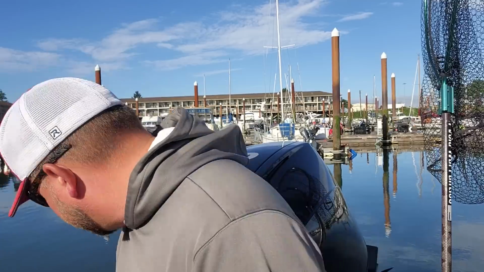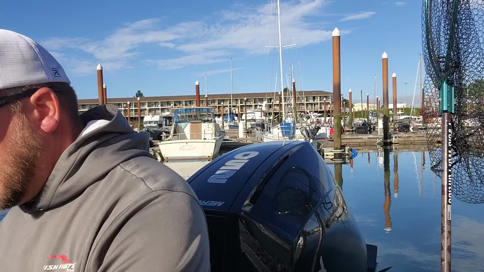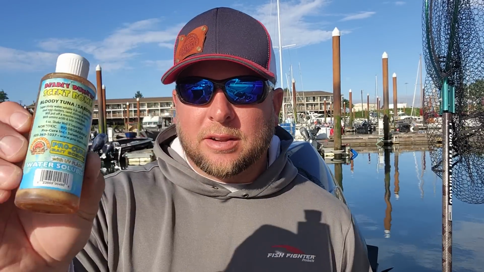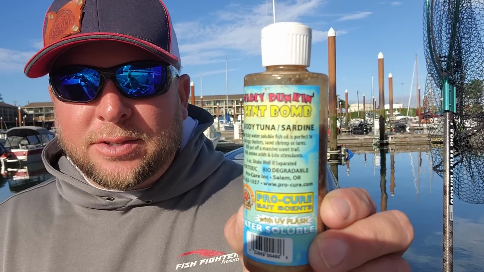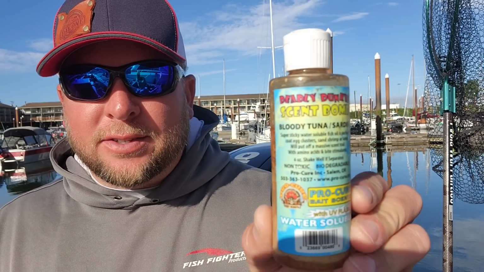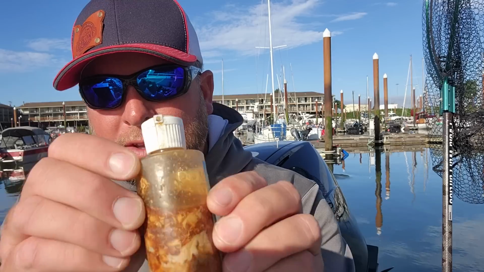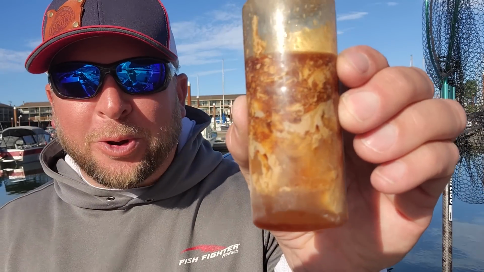Let's see. Fish nip recipe. That's an easy one. When I'm making up my fish nip, I just take the package of fish nip, open it up, and I just add this stuff here. You can see it's kind of beat up, I don't know if you can even read it anymore, but it's a scent bomb. It's bloody tuna and sardine, and that scent bomb is just, I mean, it's sludge, it's nuclear.